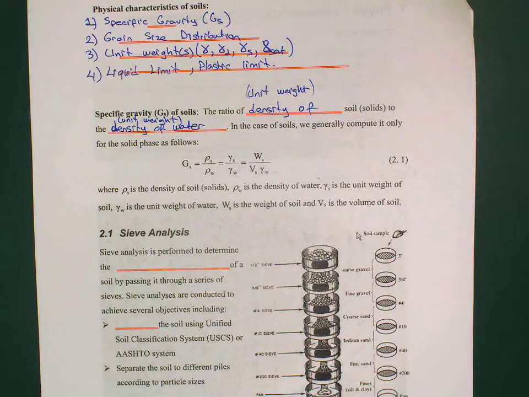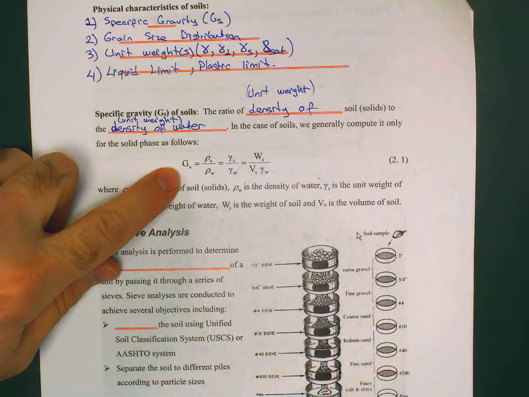So those of you who have taken 337, of course you know what specific gravity is. For asphalt, for example, you have a whole bunch of specific gravities, right? For aggregates, you have GSE, GSB, and GSA, apparent specific gravity, right? These are all different definitions of specific gravity. Now let's talk about geotechnical engineering and soils. In soils, we have a single specific gravity that we define, which is shown in here.